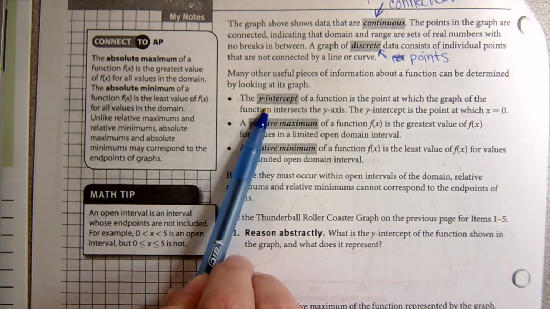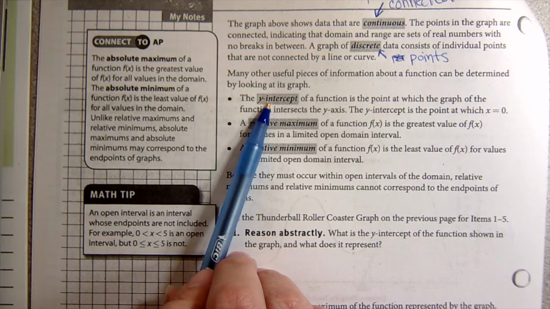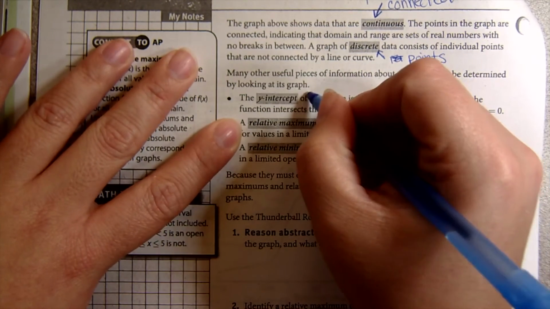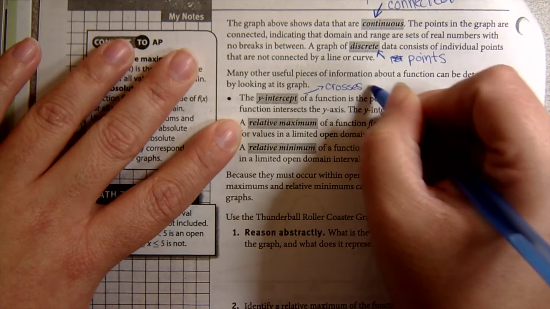The y-intercept. What does the word intercept mean, Jordan? Where they cross paths. So the y-intercept is where the graph crosses the y-axis. That's where it crosses the y-axis.